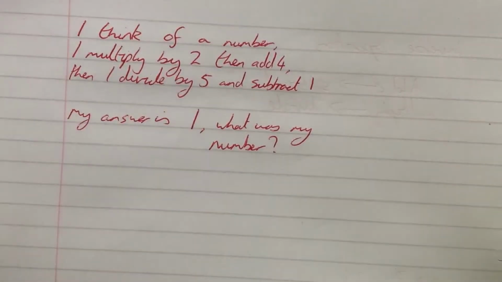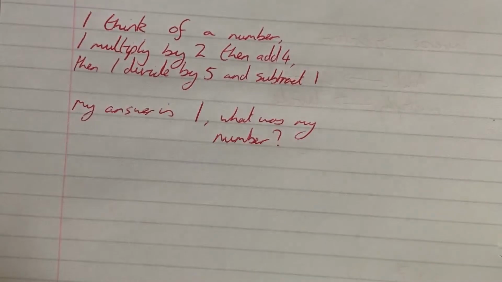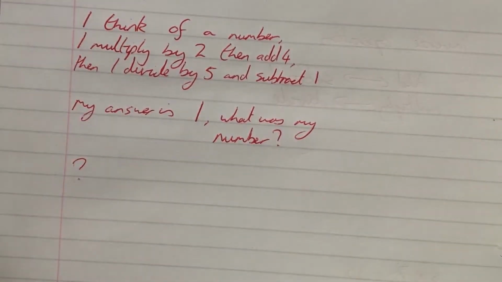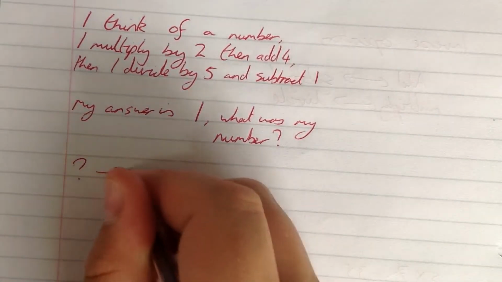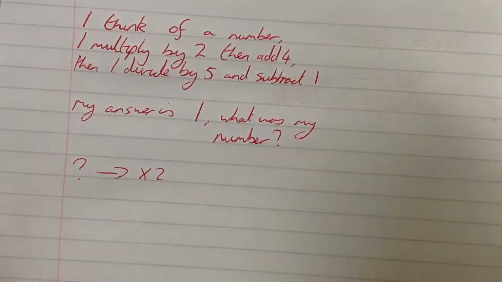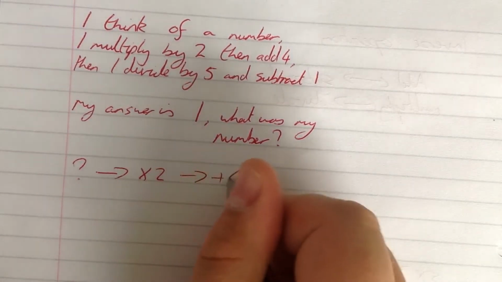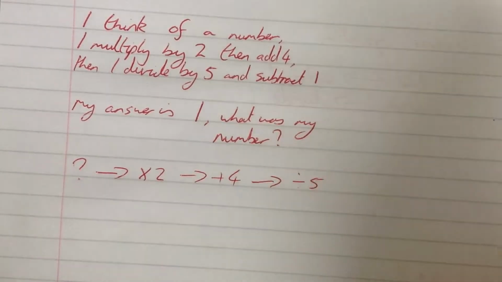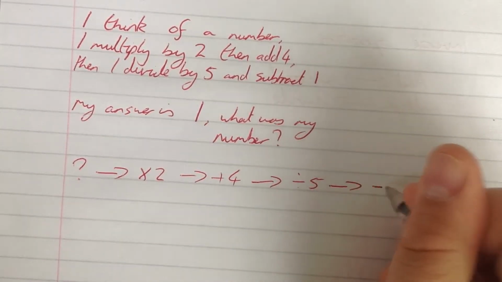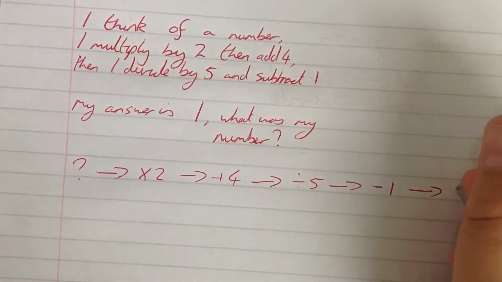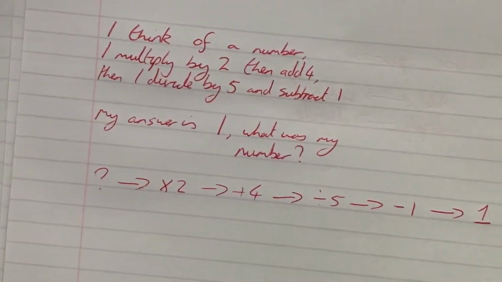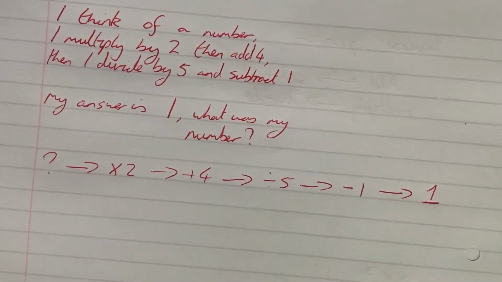Before we do that, let's map out what happens here. I think of a number. We don't know what that is yet, so let's just put a question mark. I multiply by 2, and then I add 4. Then I divide by 5, and finally I subtract 1, and that gets me the answer 1. So that's quite a long series of calculations. But let's work backwards.